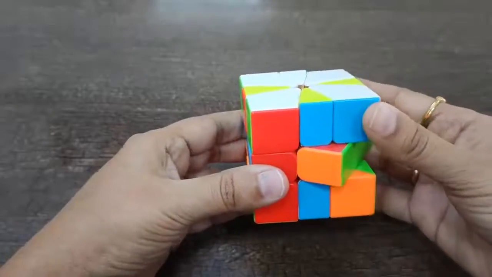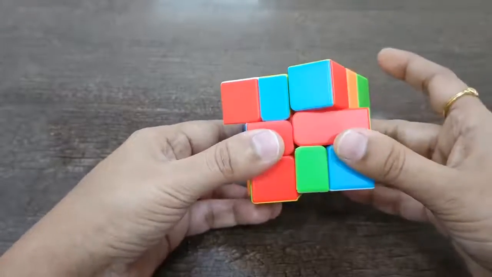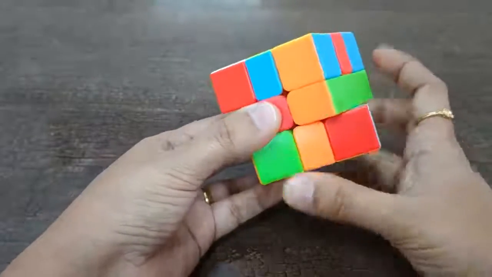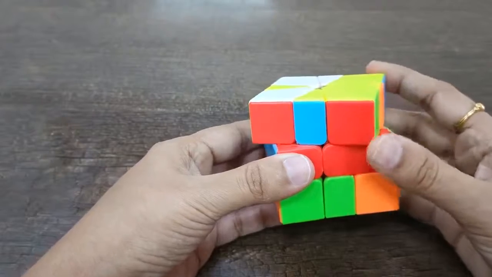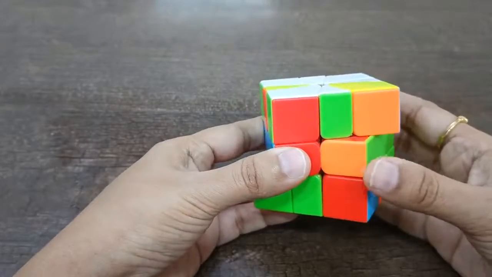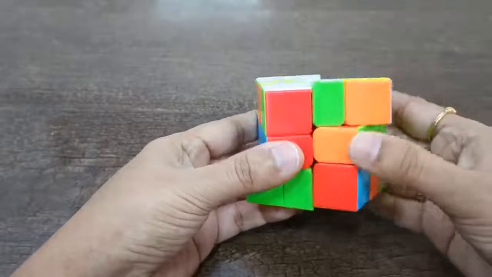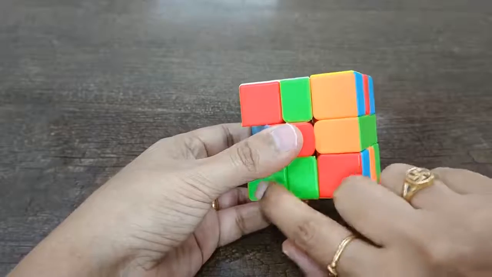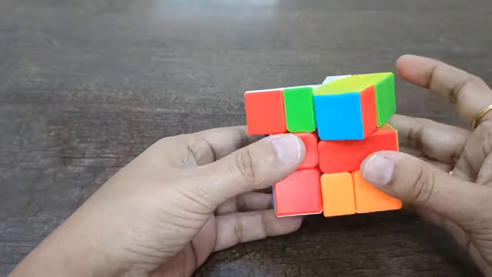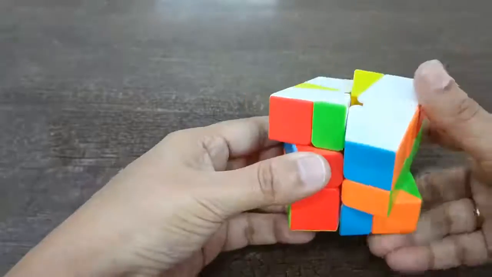Okay, the algorithm is U, R, DI, DI, DI, R, DI, DI, DI, R, UI, DI, R. So this is the cut, U, DI, DI, DI, R, again DI, DI, DI, 3 DIs basically, DI, DI, DI, R, UI.